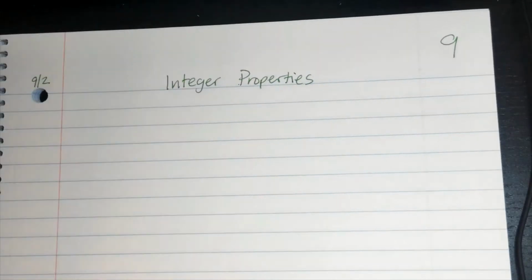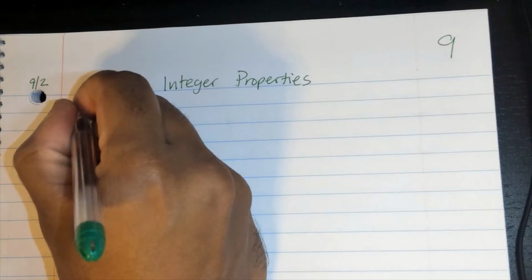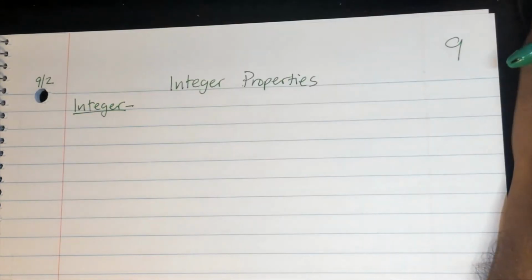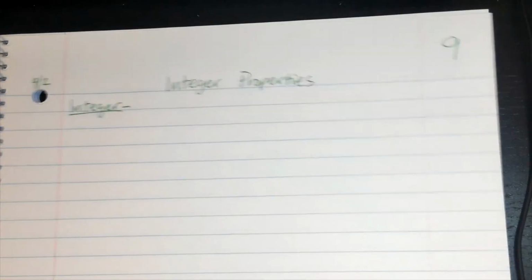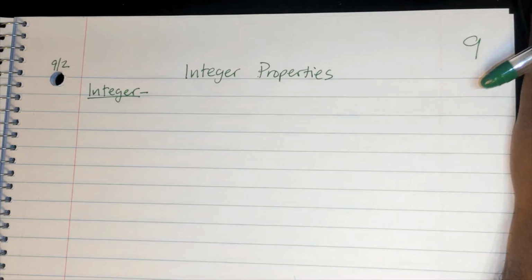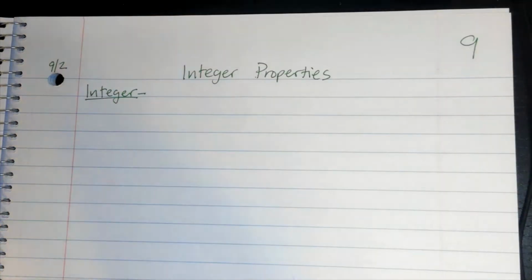So let's go ahead and talk about integers. What on earth is an integer, okay? So an integer, this will be our first vocab term. And we're going to do a big chunk of writing right now. The rest is going to be very quick, I promise, okay? So what is an integer?